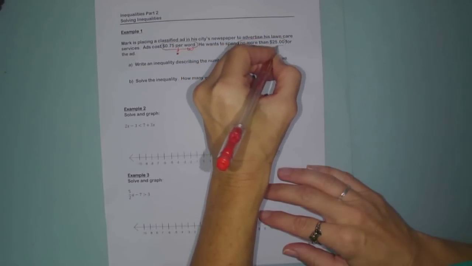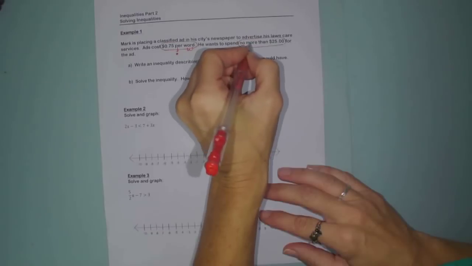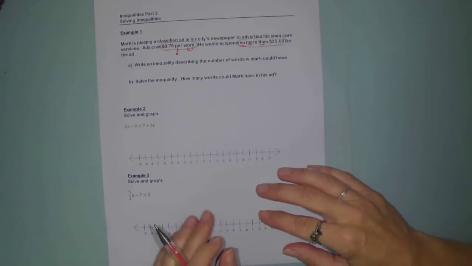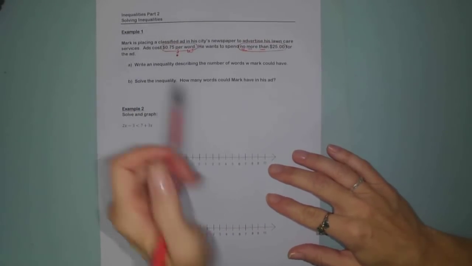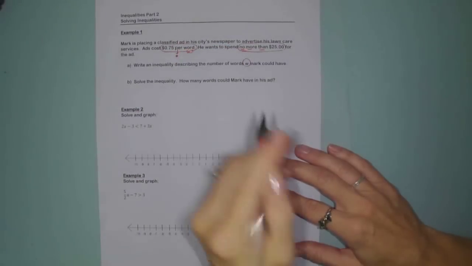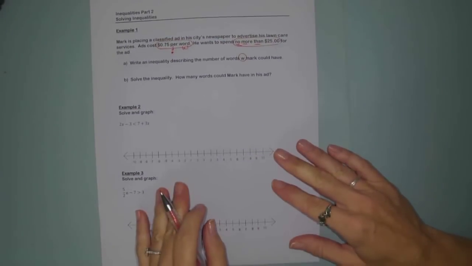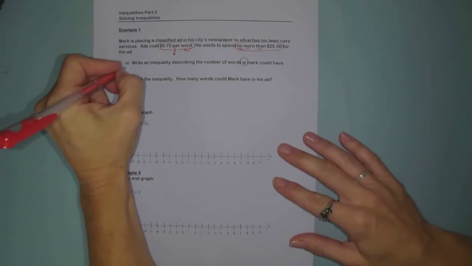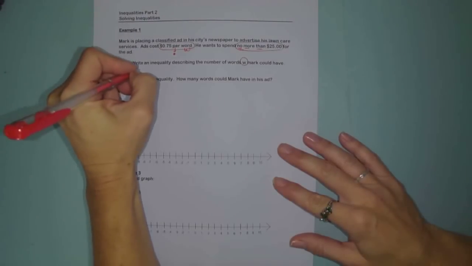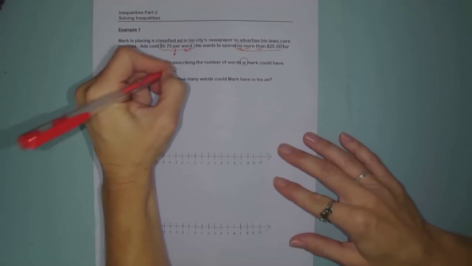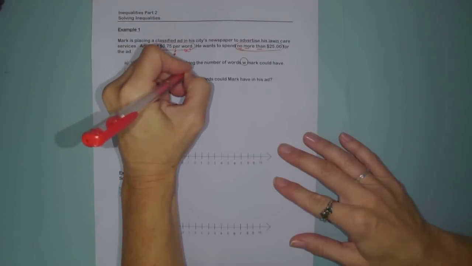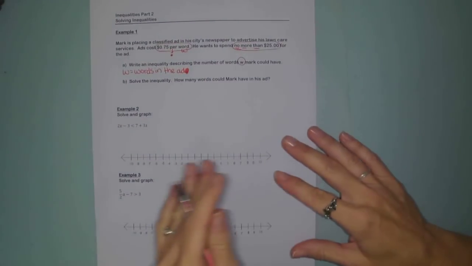Now you see why it's an inequality, because you see the no more than. Absolutely no more than 25 bucks for the ad. So letter A says, write an inequality describing the number of words W Mark could have. So let's first define our variable. So W is equal to the words in the ad.